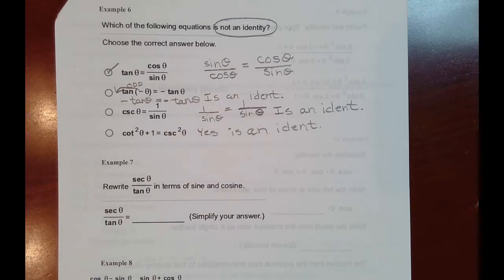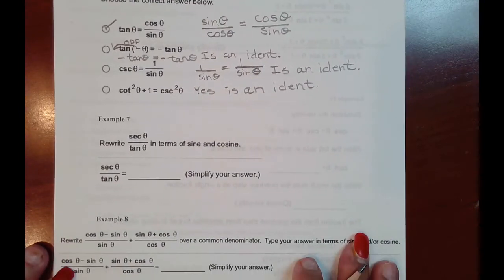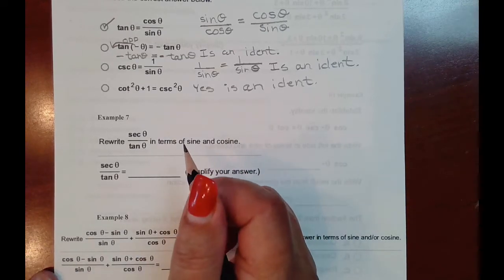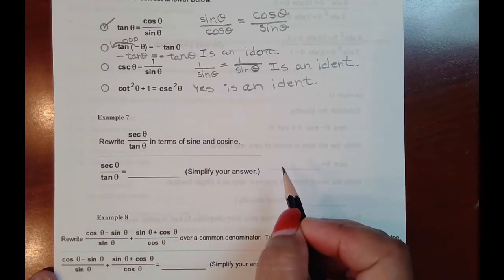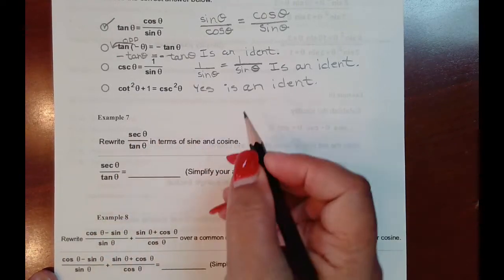Okay, example 7. Rewrite secant of theta over tan of theta in terms of sine and cosine. Okay, so I did that in example 3. This time it actually says to do that. I would revert back to that anytime that you don't have specific directions on how to start the simplification process. So here they're telling you to rewrite this.